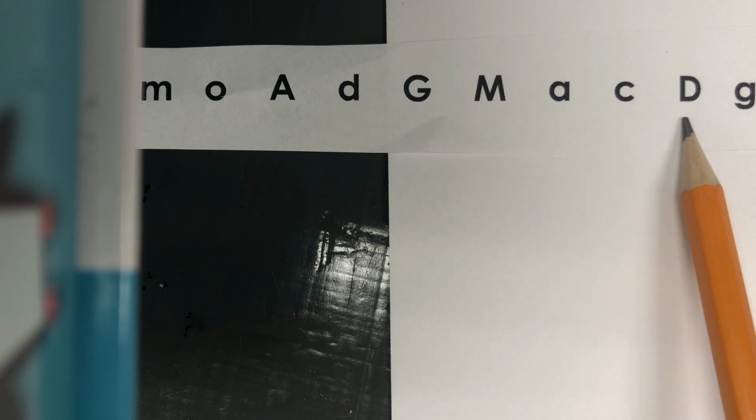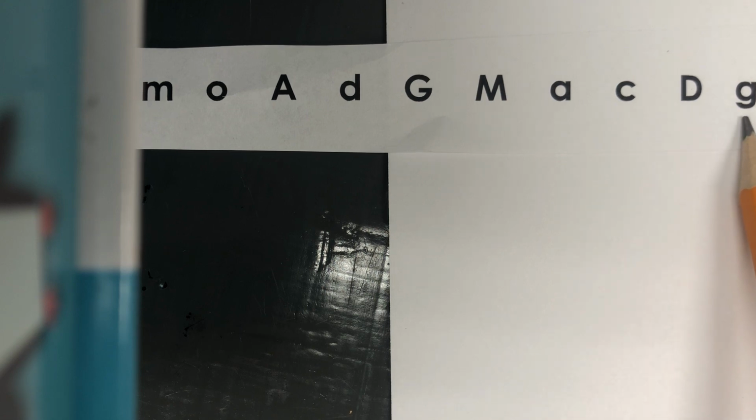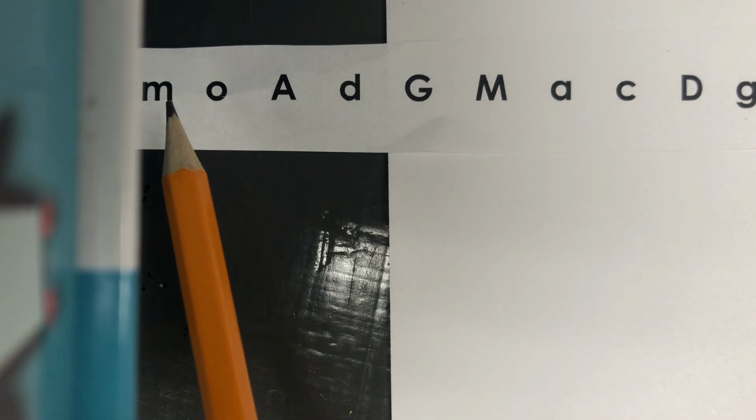C, D, G. Now we're going to do it again, and I'm going to go slowly. I'm going to pause in between each letter, and I want you to see if you can say the letter before me. I don't want you to see if you can yell the letter before me. I just want you to say the letter before me. Here we go. You can go ahead and say it first.